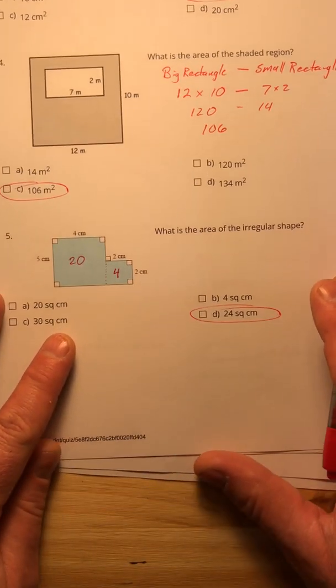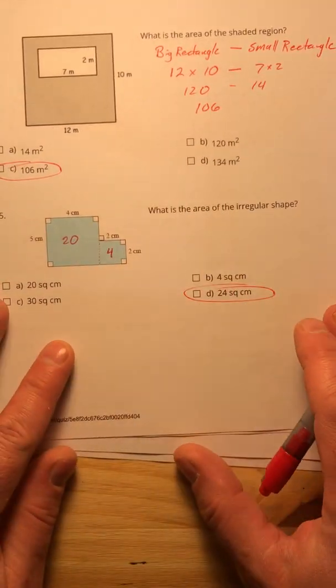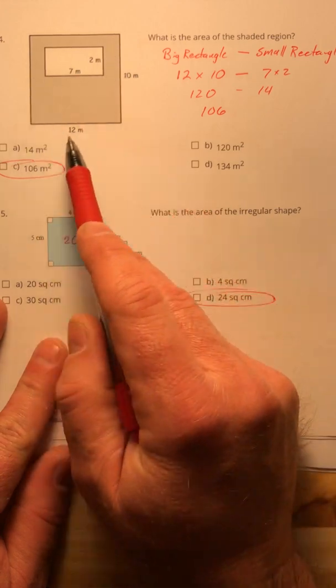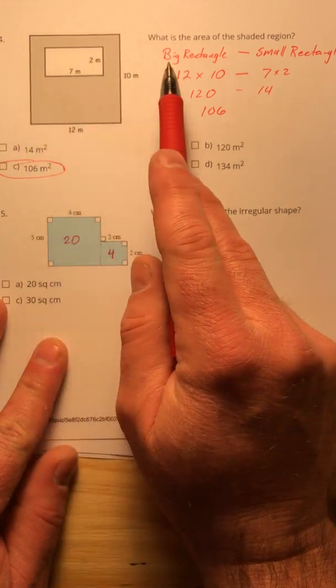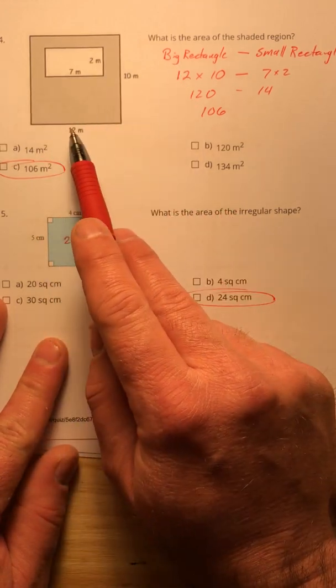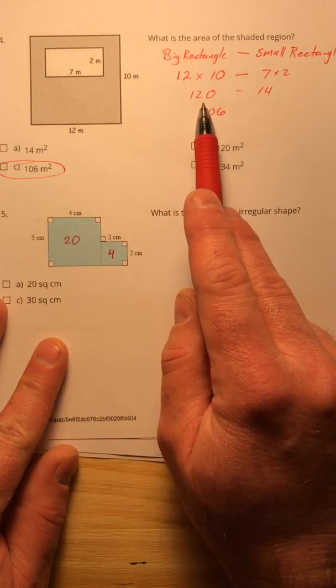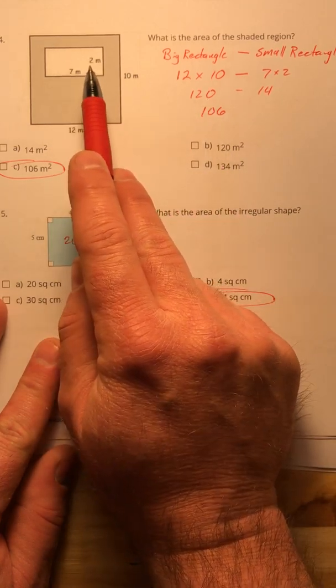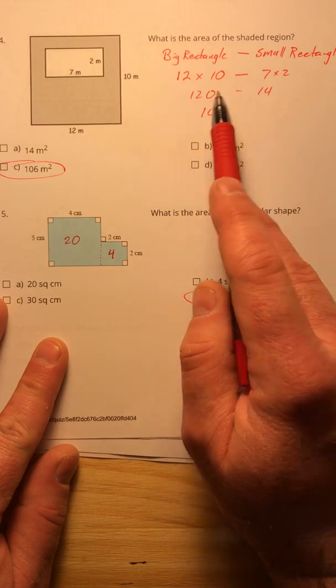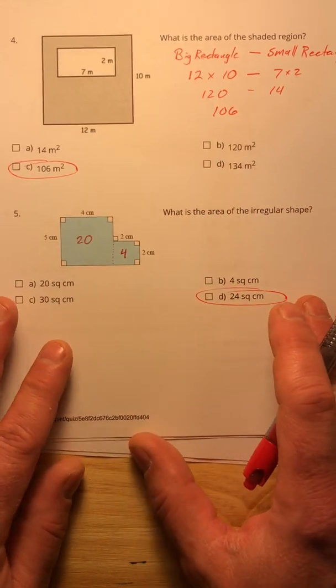Problem number 4 was one of the harder problems. This is a cutout problem where we have the area of a big shape and a hole in it. So we're going to find the area of the whole big rectangle, which is just base times height, 12 times 10, we get 120. And we're going to subtract the area of the little rectangle, 7 times 2, which is 14. So 120 minus 14, we get 106.